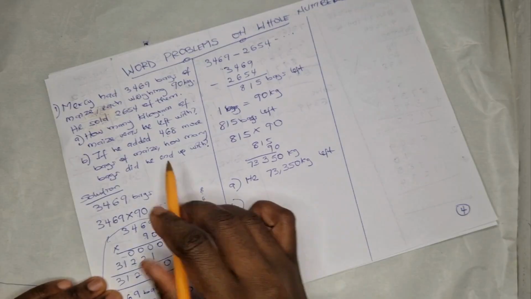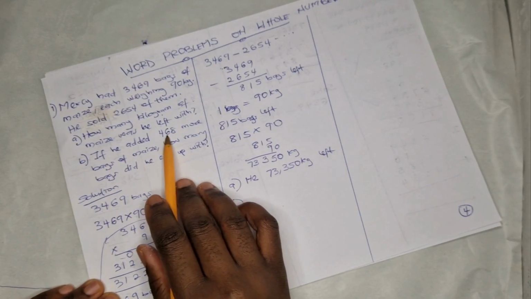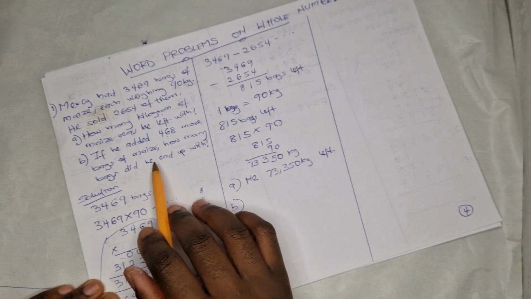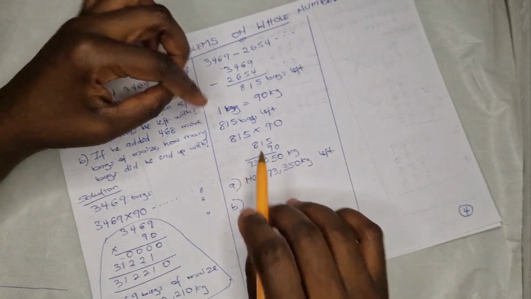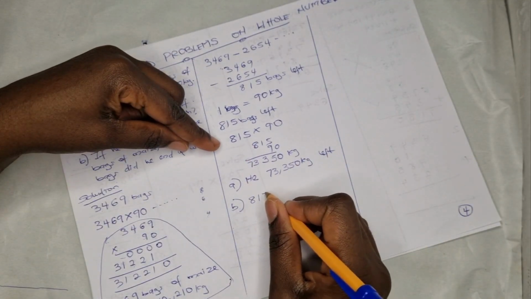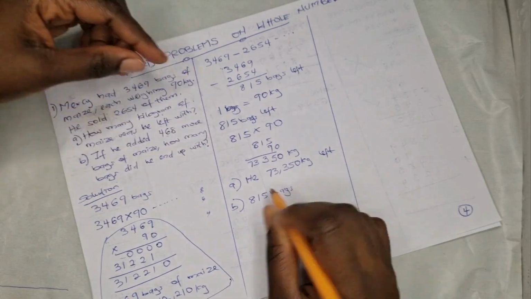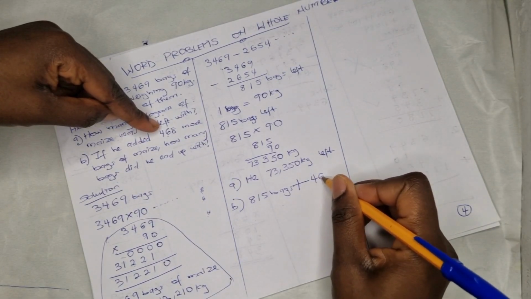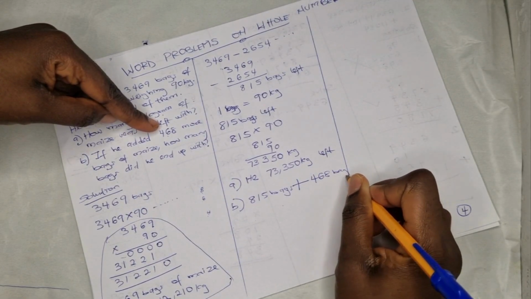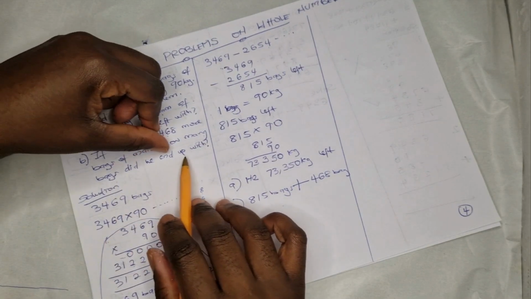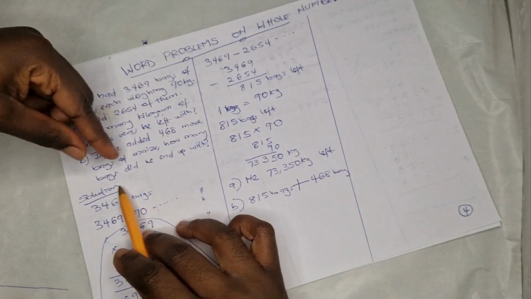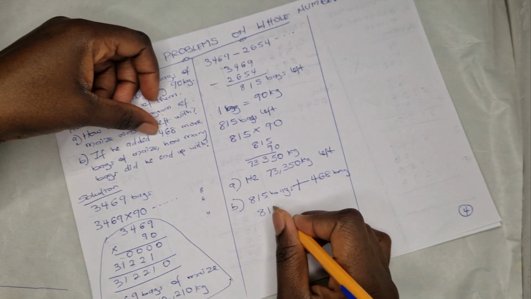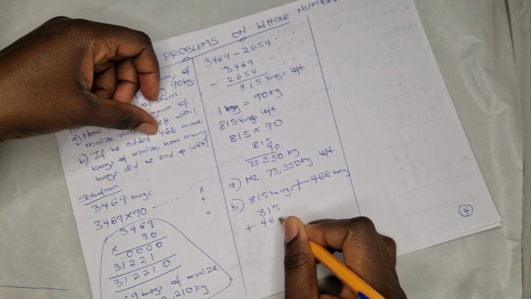Now the B part says if he added 468 more bags of maize, how many bags did he end up with? Now, don't forget that he had 815 bags left. They did not say how many kg this time, they said how many bags. We are adding bags and bags, kg and kg. So that means he'll be having 815 plus 468.